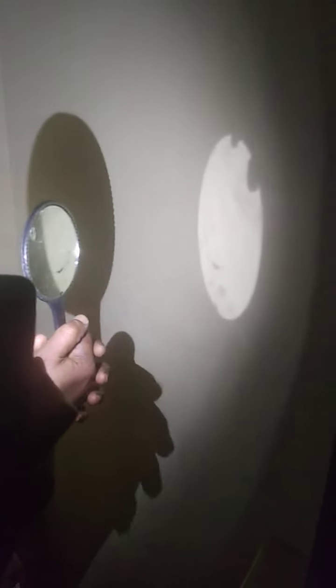So I hope every one of you understood how a shadow is formed, and what is the condition for reflection. So reflection: when we place a smooth and shiny surface in front of the source of light, it can produce a reflected image. But if you place an opaque object in front of a light source, it produces a shadow. Okay, I hope everyone understood the difference between a shadow and a reflected image.